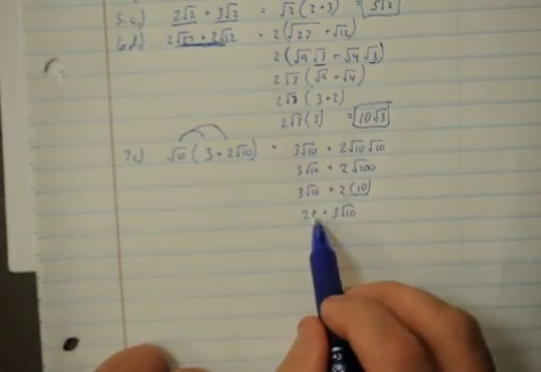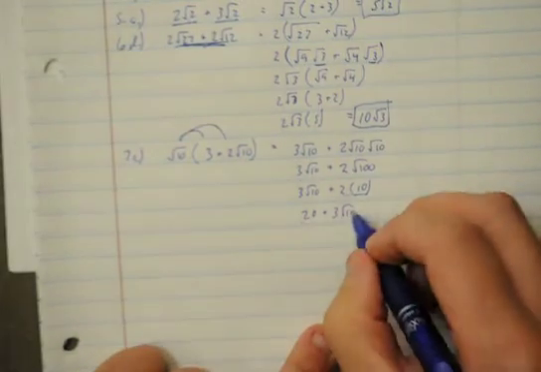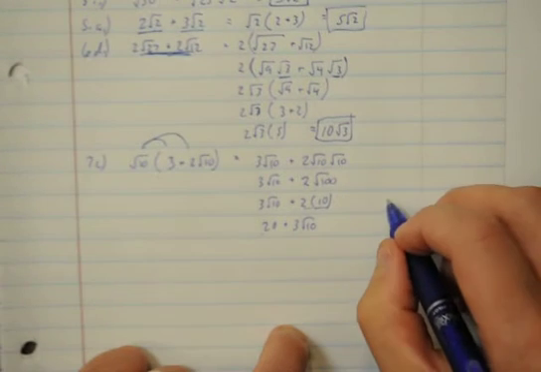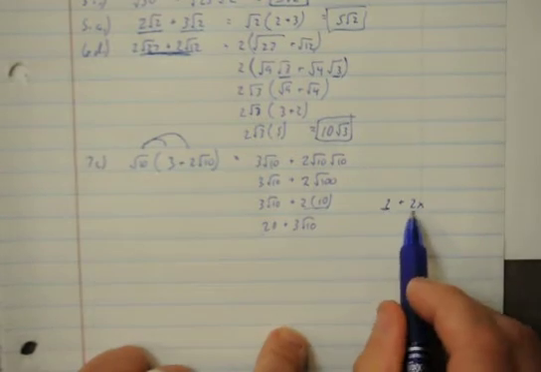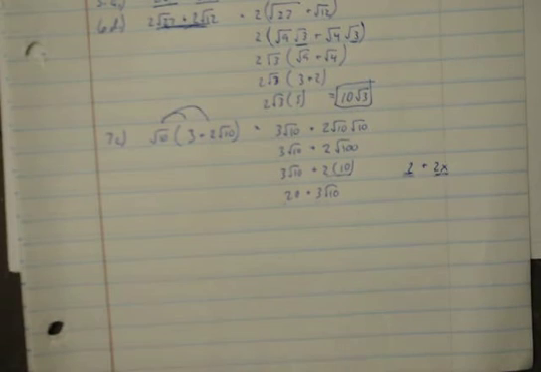We can't combine these. Those are not like terms. That would be like combining a 2 plus a 2x. You can't combine those. Those are not like terms. So that's as far as we go with 7C. Alright, on to other things.